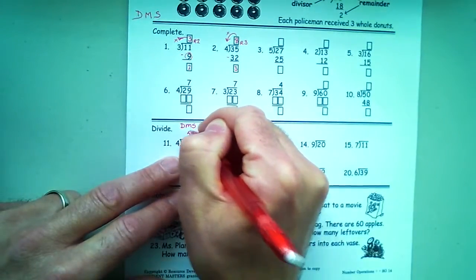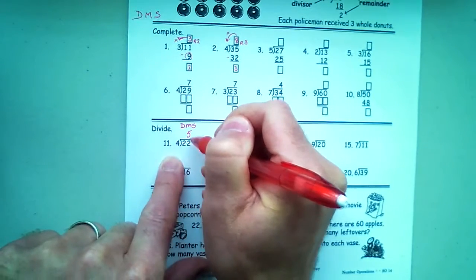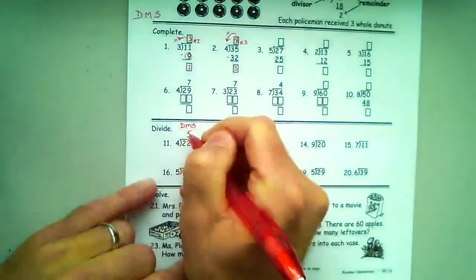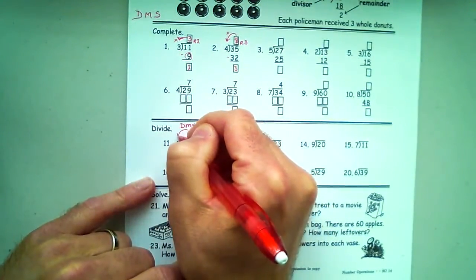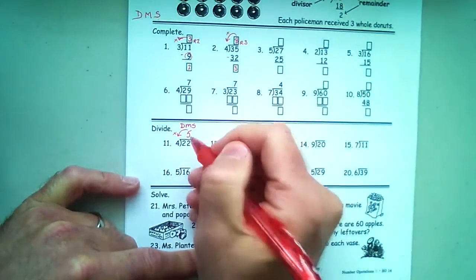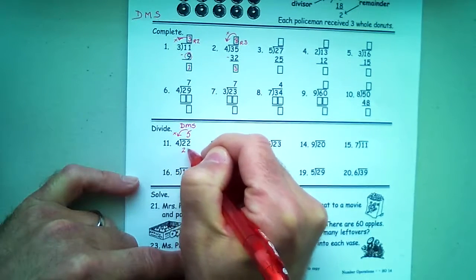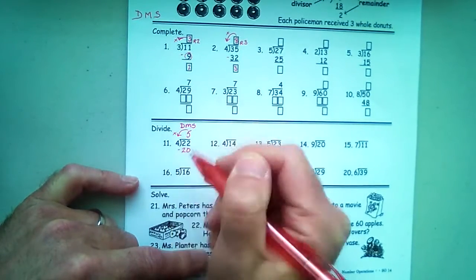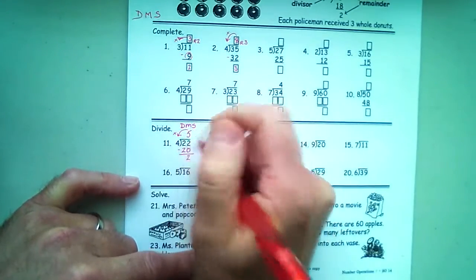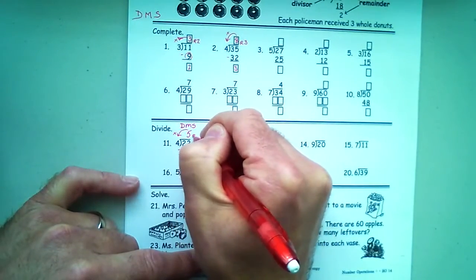I put it over this 2, because 4 goes into 22 5 times without going over, since in my head, I know it's 20. And then the M is to multiply. You don't have to do the arrow. I'm just doing that to show that's where I'm doing the multiplication. 5 times 4 gives me 20. And of course, that S stands for subtraction. 22 minus 20 is 2. Remainder 2.